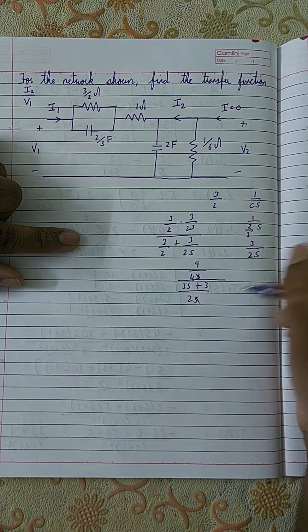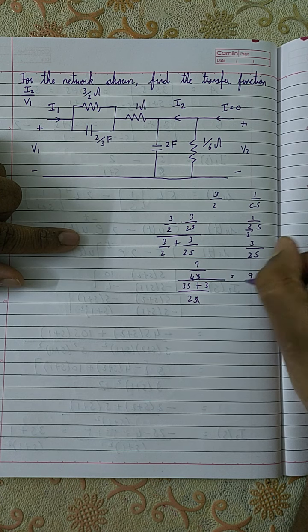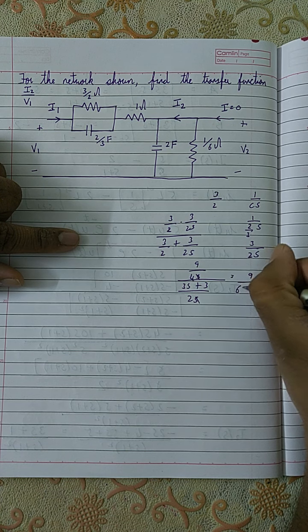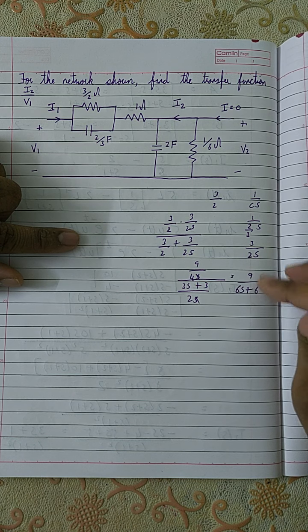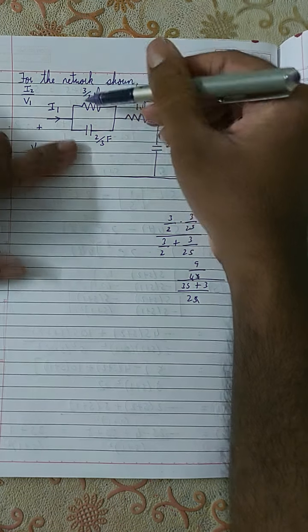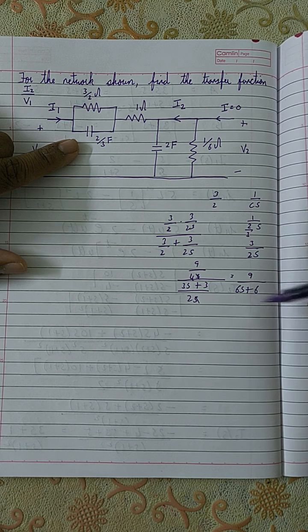The s and s cancel each other, so you have 9 by 6s plus 6. After combining these two elements, you get 9 by 6s plus 6.